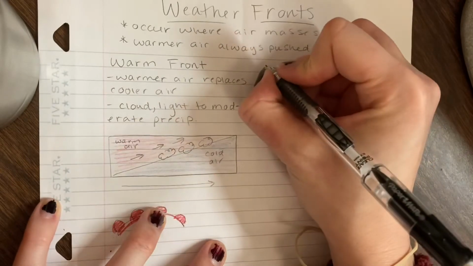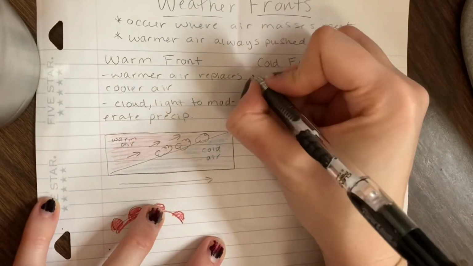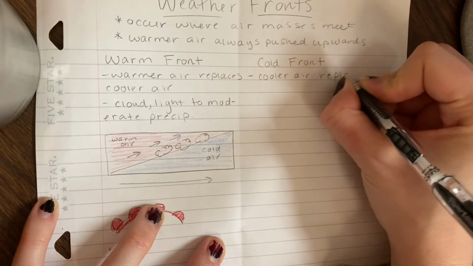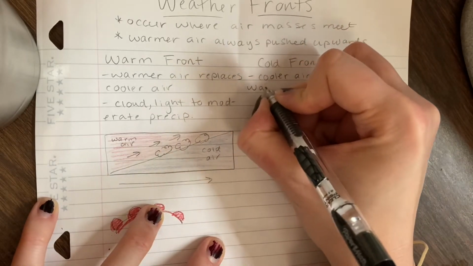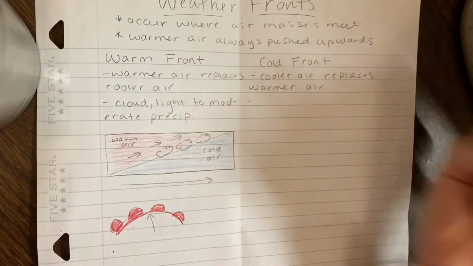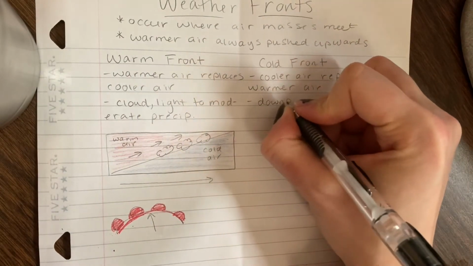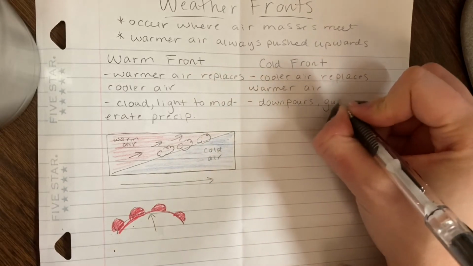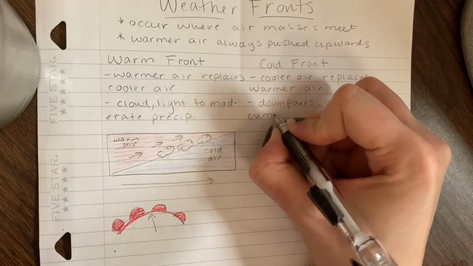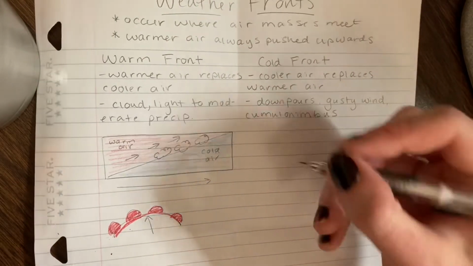All right, next we have cold front. Again, that'd be a pink term if you're using your highlighters. So cold fronts happen when cooler air replaces warmer air. So this is a little bit more turbulent weather associated with a cold front. You can get downpours like heavy rain, gusty winds, and sometimes you can even get cumulonimbus formation. In the summertime, remember cumulonimbus are the thunderhead clouds.